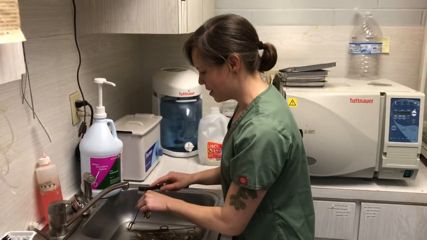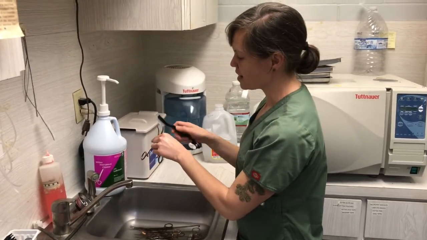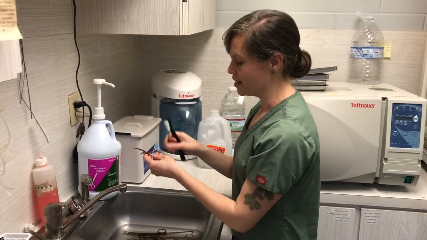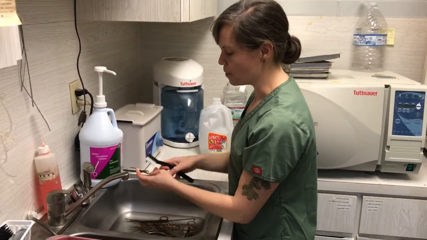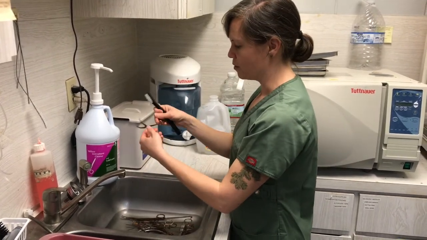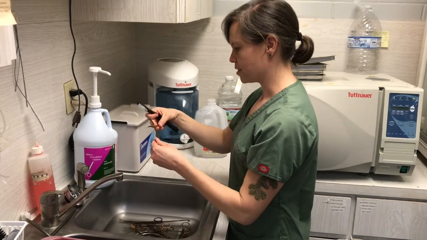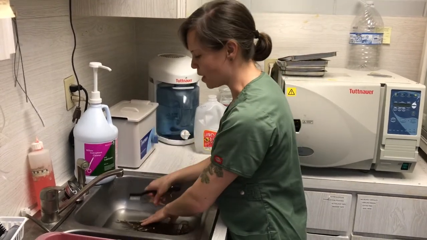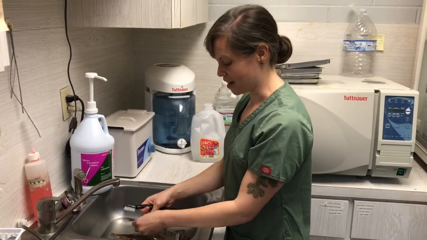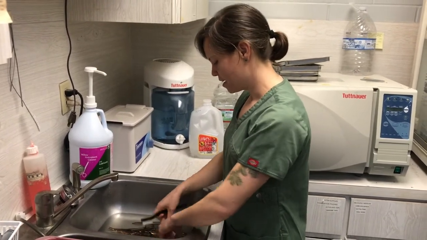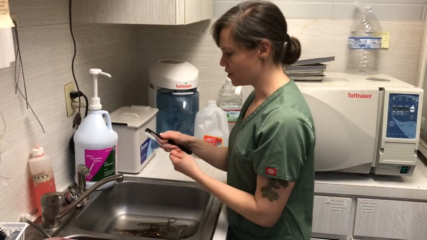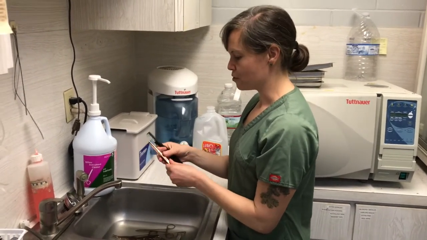So each one, like the ridged little hemostats and stuff, you want to really make sure in each ridge you've gotten all the blood. Check your box locks and really open them all the way to see if any blood or anything remains in there. So each instrument is going to get the same little wipe down, not too abrasively with the brush. Hopefully the pre-soaking has gotten most of everything off. So all your little forceps, all your towel clamps, just check each one really carefully and make sure that there's no debris remaining.